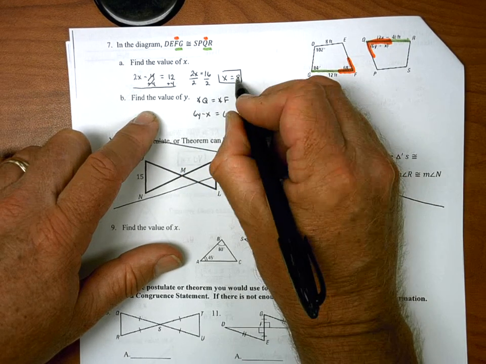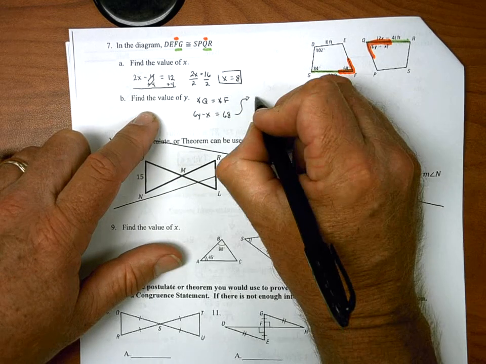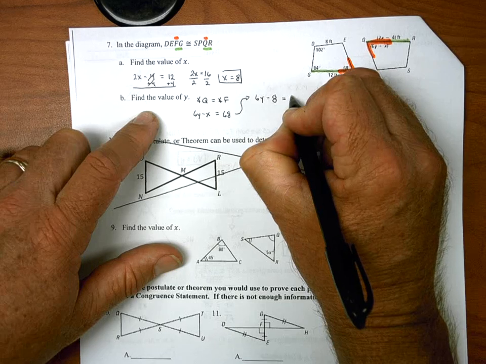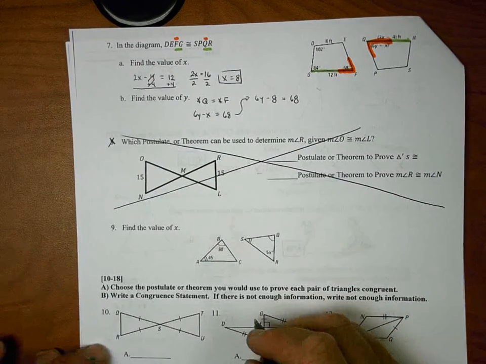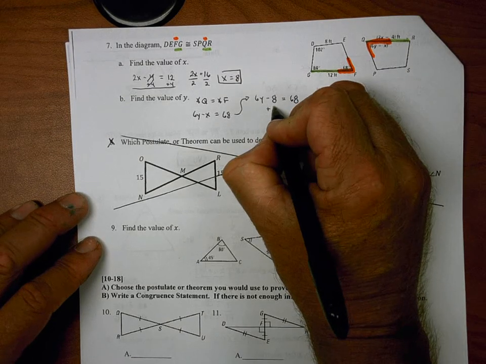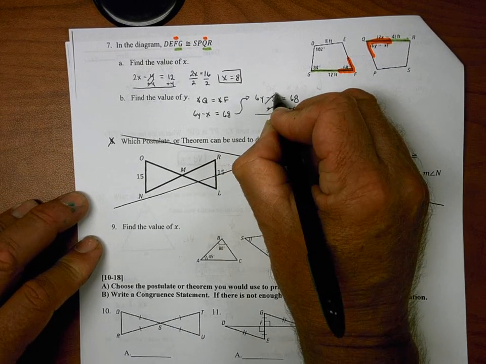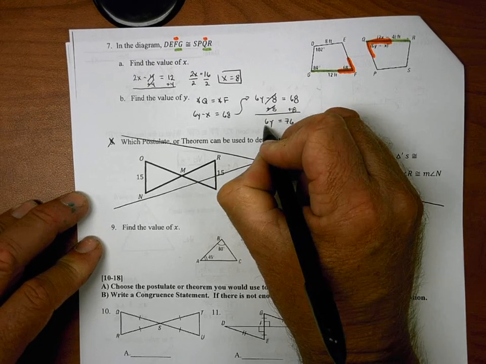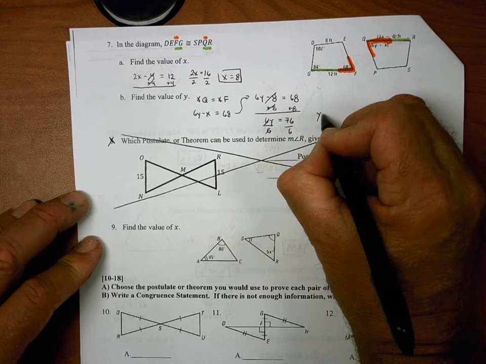But we just found out that x was 8, so we could change this x to an 8. That means 6y minus 8 is going to be equal to 68. And then we use this equation to find the value of y. By adding 8 to both sides, that would cancel out the 8s and give me a new equation of 6y is equal to 76. Then we would divide both sides by 6, and that would give me my answer for y.